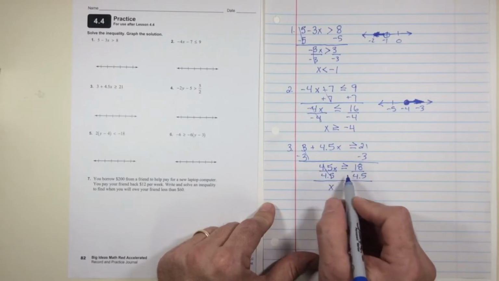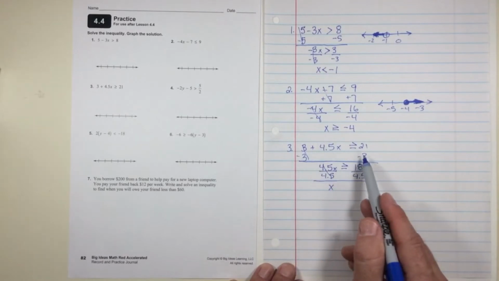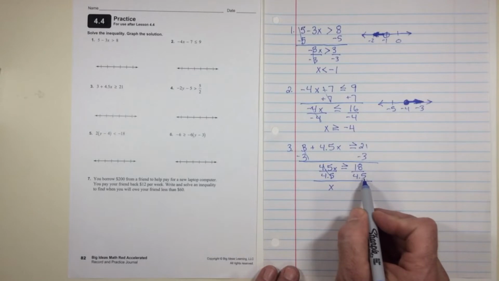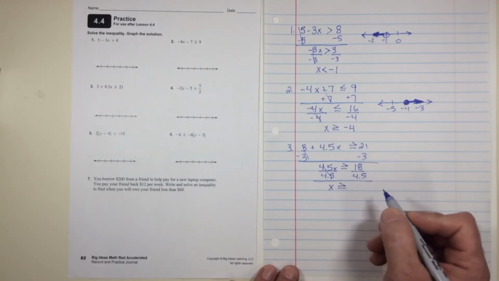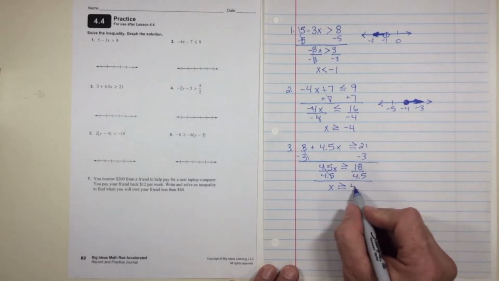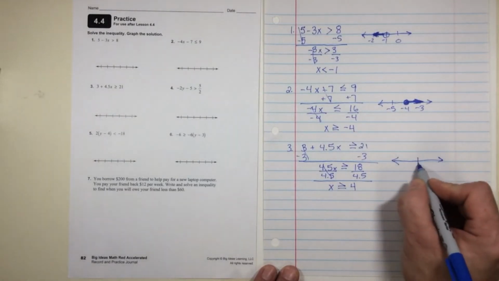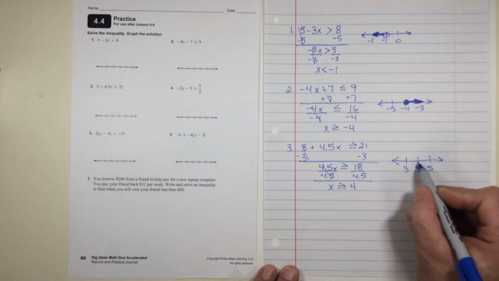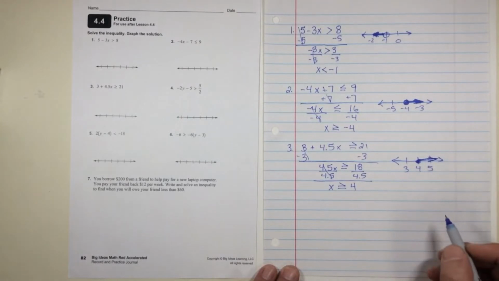And I'm left with x. I don't have to flip this because I was subtracting 3. I wasn't multiplying or dividing by a negative. And I just divided by a decimal, but there's no rule about dividing by a decimal, only if it were a negative. 4.5 goes into 9 twice, so it goes into 18 4 times. And to graph it, I'll put a closed circle because it says or equal to, and it goes off to the right because it says greater than.